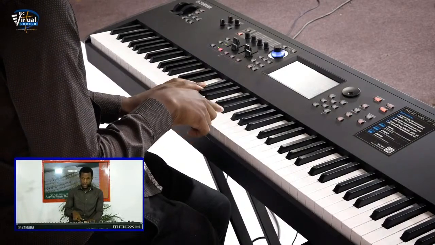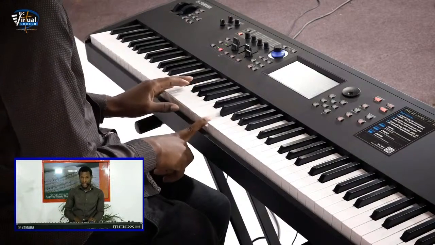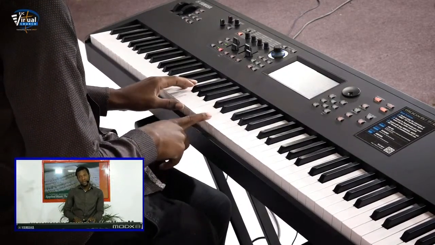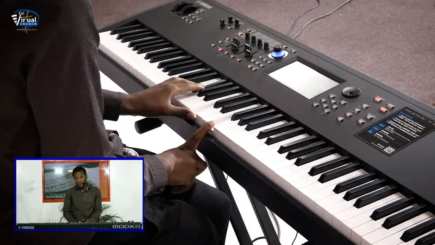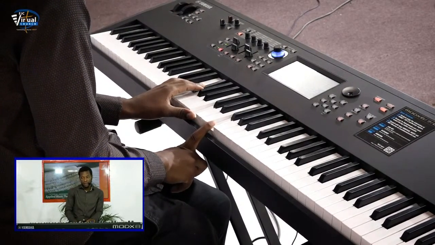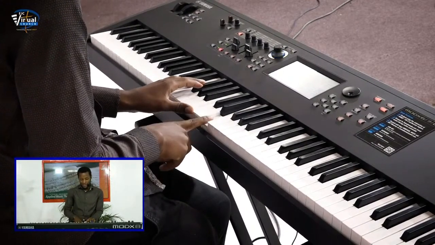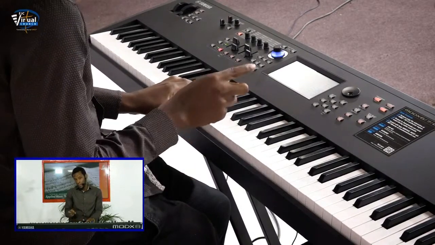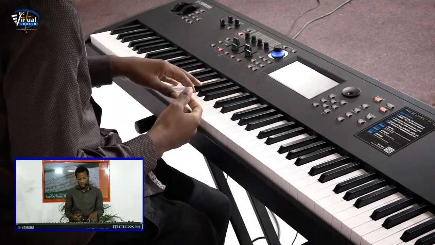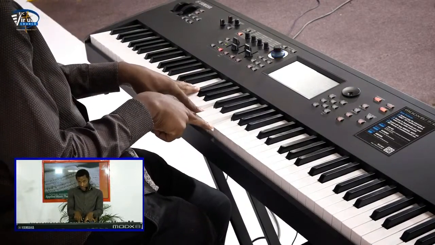D, E, F. But if I'm going to say this is 8 and this is 9, I still need to call it E. So I'm going to call it E sharp, and in numbers that would mean sharp 9. But if I say F, that would mean 10. Hopefully you're understanding that. I sharpen the E, and so the number I'd use is sharp 9. So here is the third, here's the seventh, and here is the sharp 9.